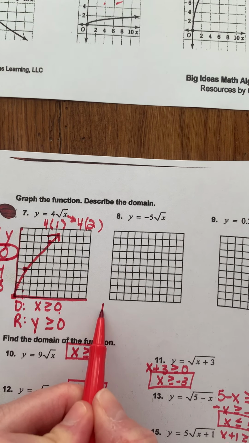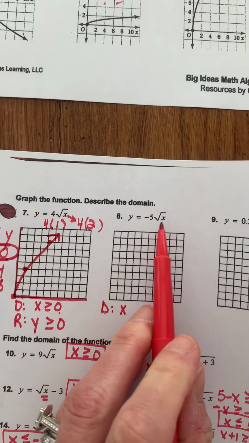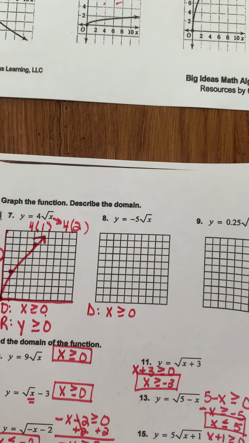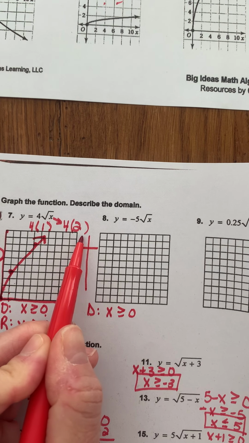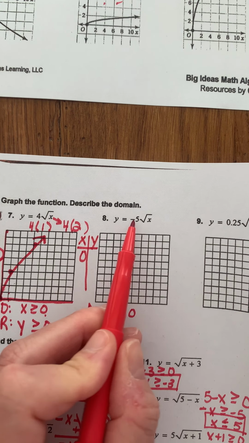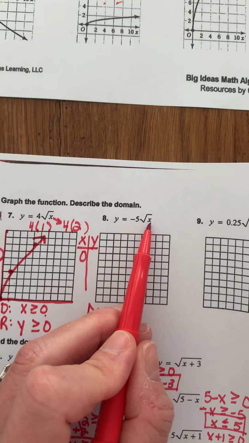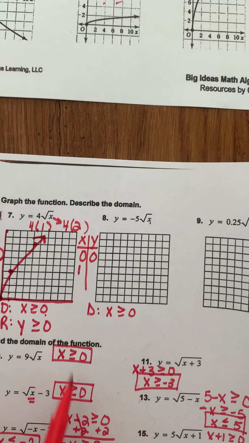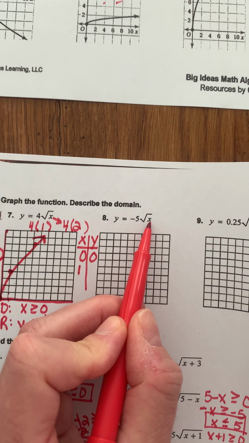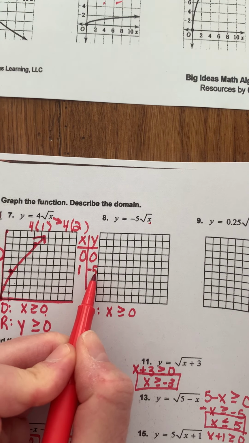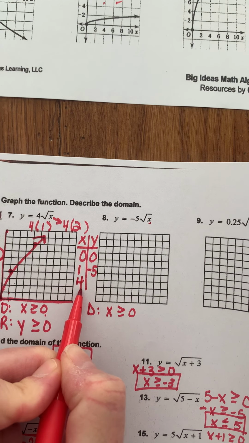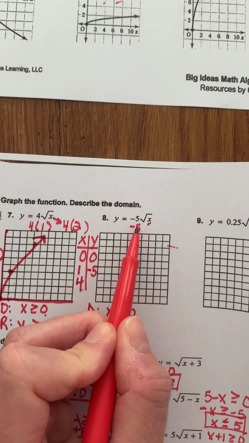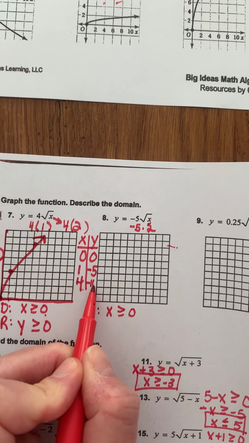For the second one, again, let's find our domain. You set what's underneath greater than or equal to 0. So we know when we make our chart here, we have to start with 0. Square root of 0 is 0. 0 times negative 5 is 0. The next one would be 1. The square root of 1 is 1. 1 times negative 5 is negative 5. And then the next perfect square is 4. The square root of 4 is 2. So negative 5 times 2 gives me negative 10.